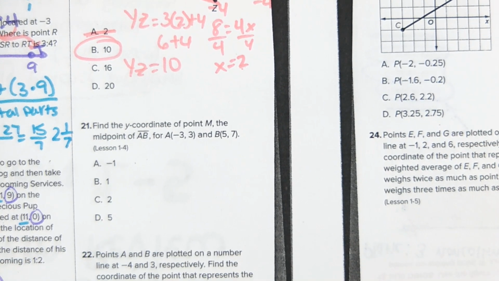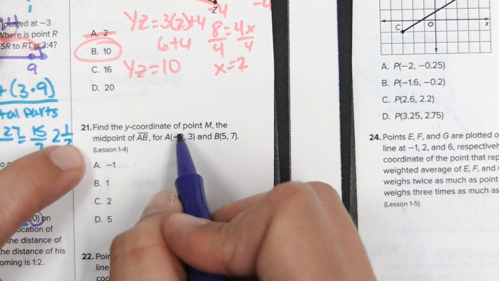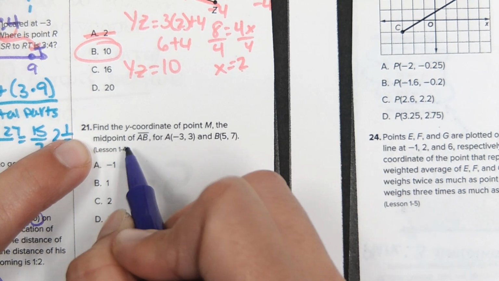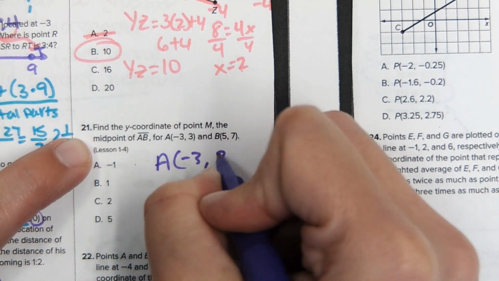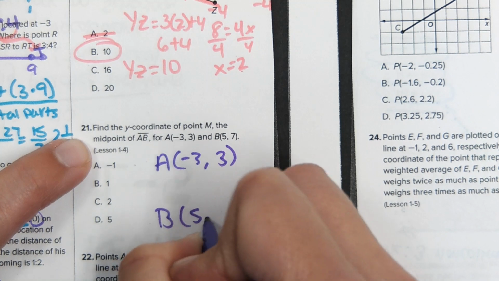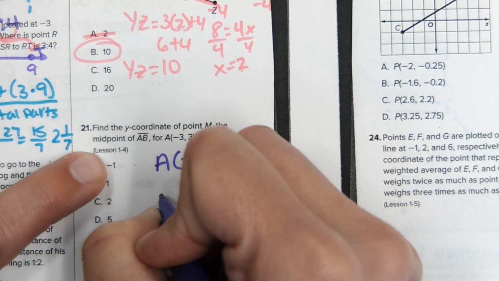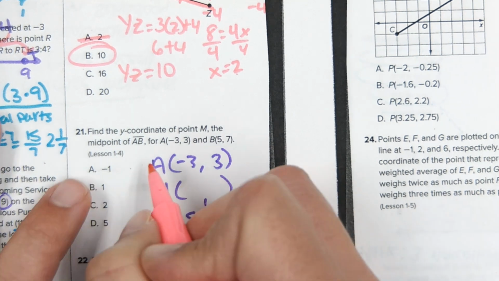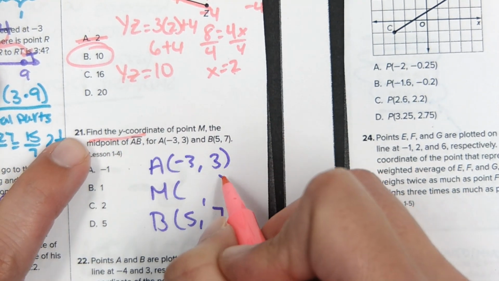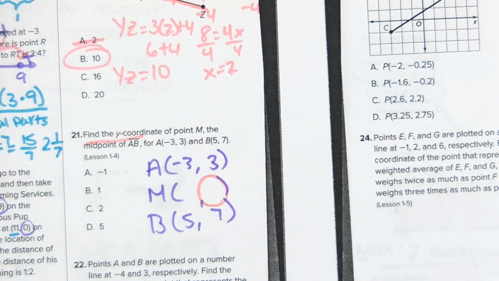The next one, it says find the y coordinate of point M, the midpoint of AB. So we have A at -3, 3, B at 5, 7. For the midpoint, we need to find the middle number of each of these values. It says find the y coordinate. So this is actually what it's looking for in the multiple choice.